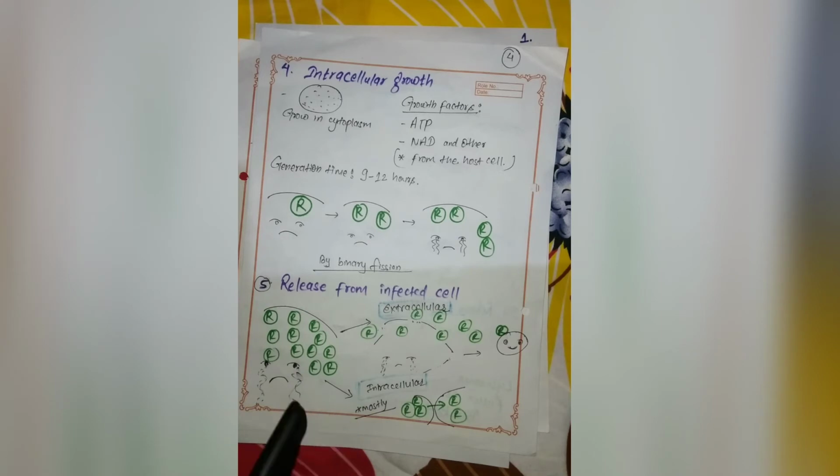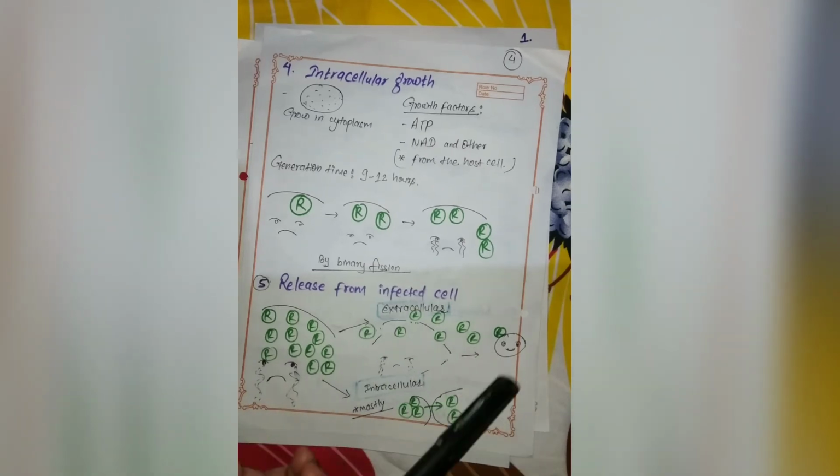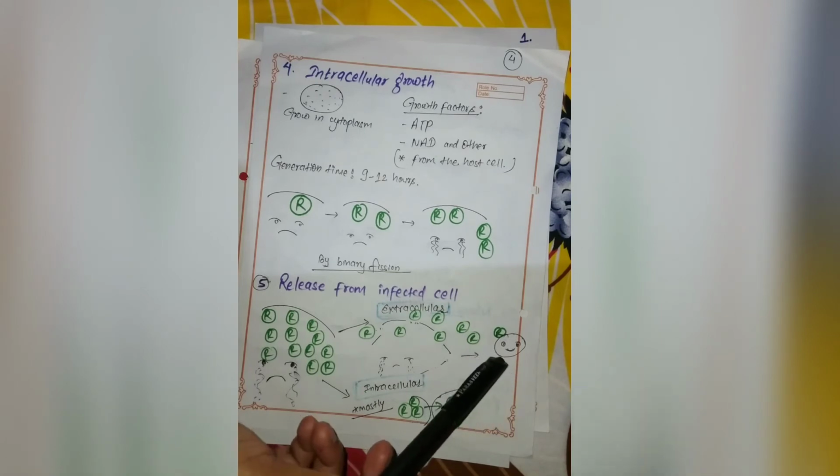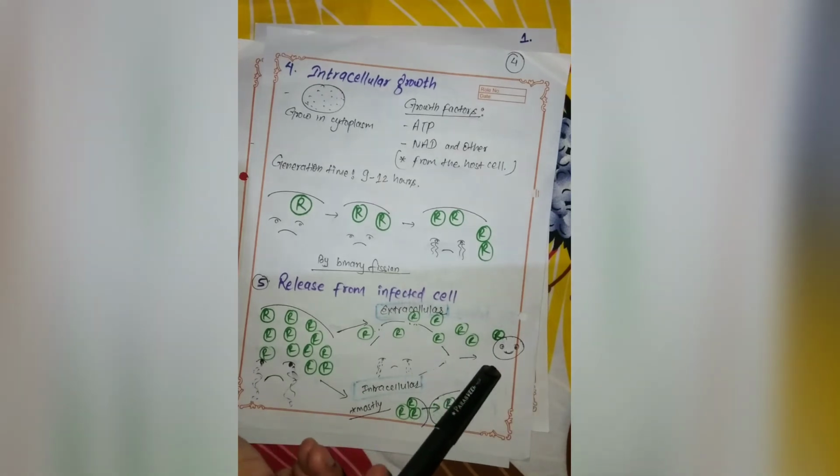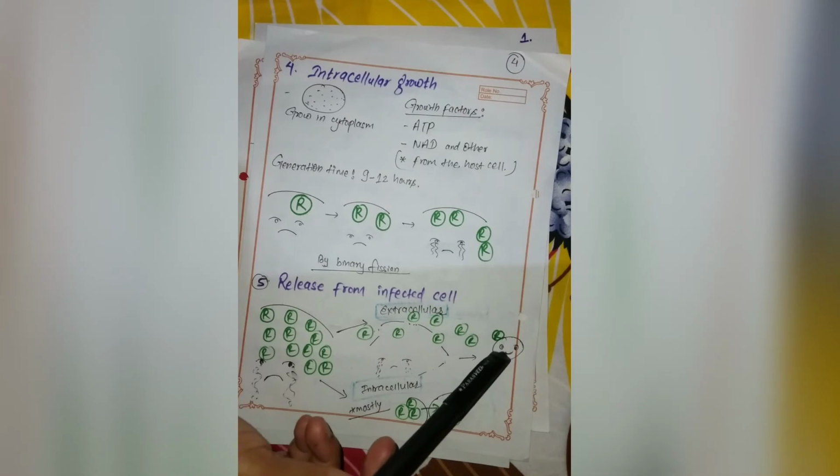And through the process of extracellular lysis, this cell is lysed, and it will come outside of the cell and it will again infect the new host cell. Look, he's smiling here. When the Rickettsia will come again, it will become sad.